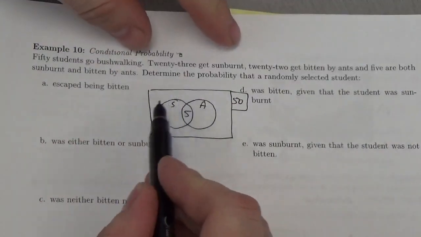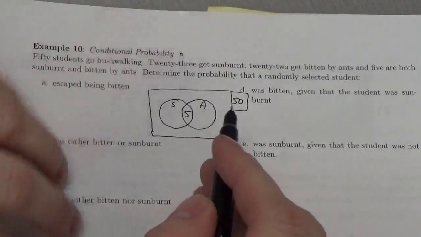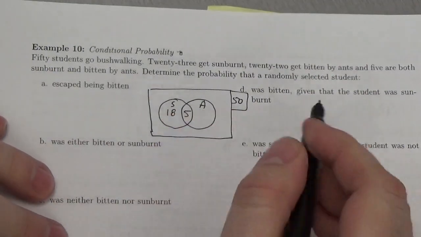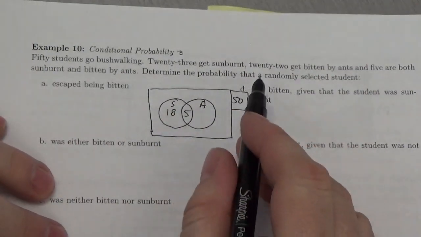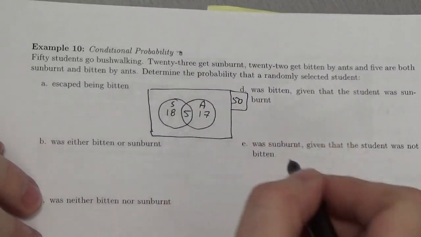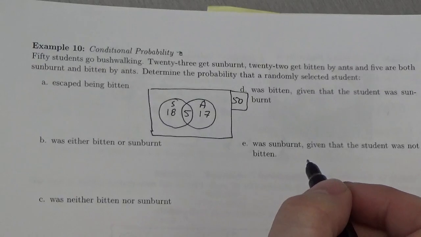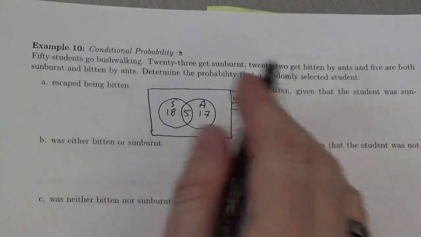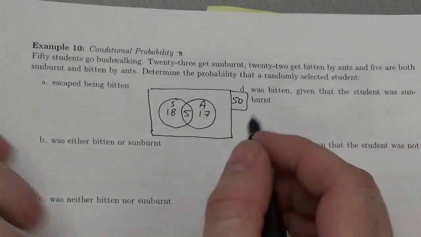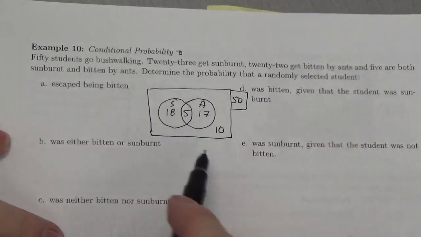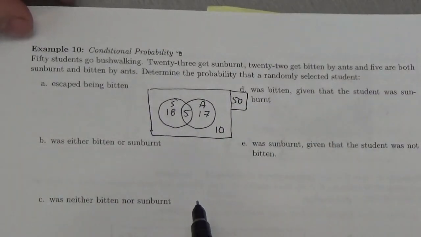So if 23 got sunburned, 23 are in this particular set here, and 5 are in that subset, then there's going to be 18 over here. And if there's 5 here and 22 in this particular subset, we know that there's going to be 17 over here. Now altogether, it's 18 plus 5 plus 17. That accounts for 40 people, which means if there's 50 here total, there's got to be 10 people that sit outside of the union of those 2 sets.